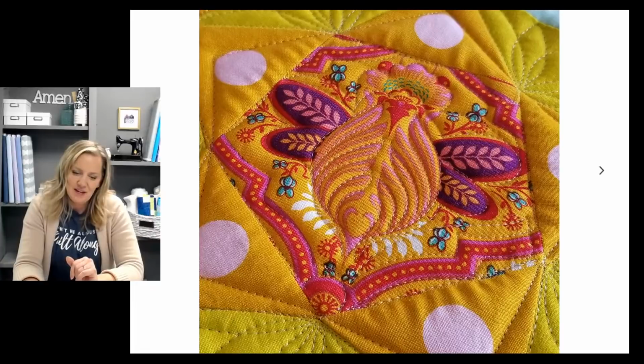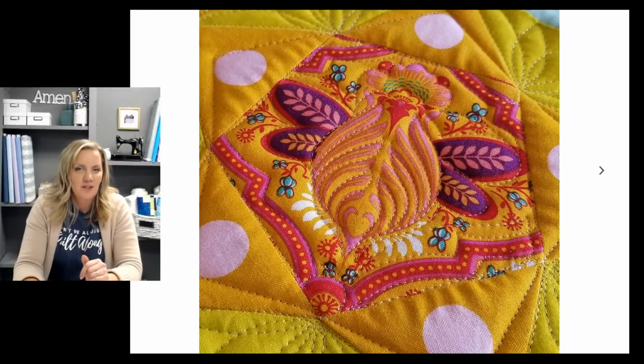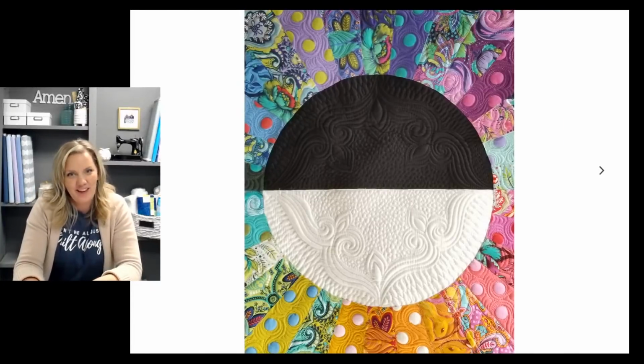And then another cute little block. So she fussy cuts all her stuff, beautiful. Again, I echoed some of the stuff, other things I left alone. You don't have to go around everything.